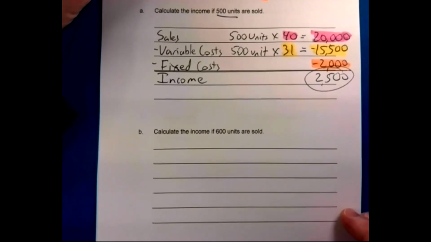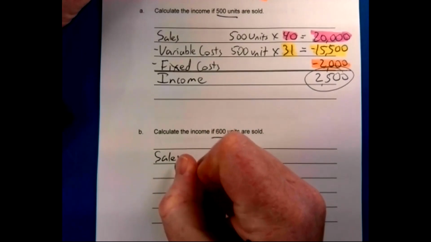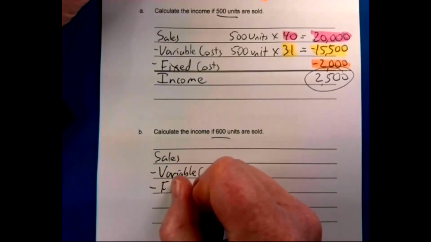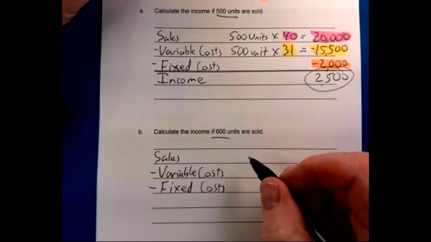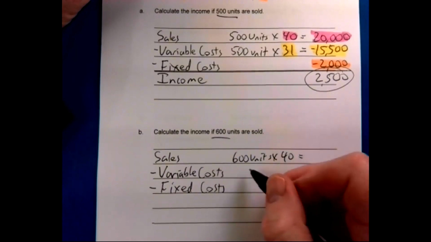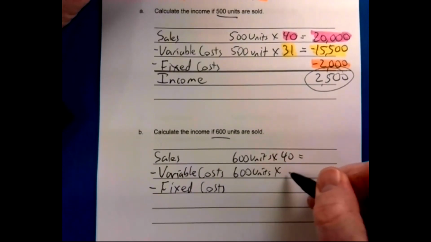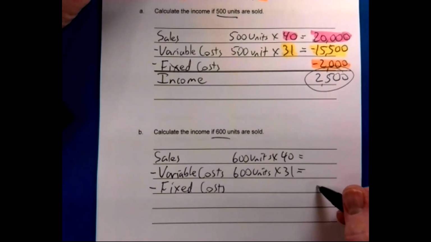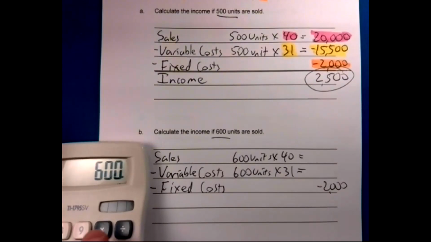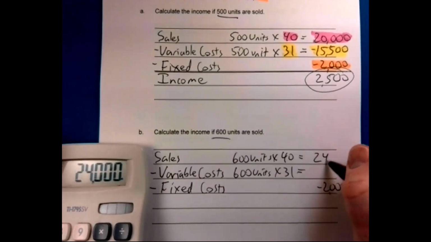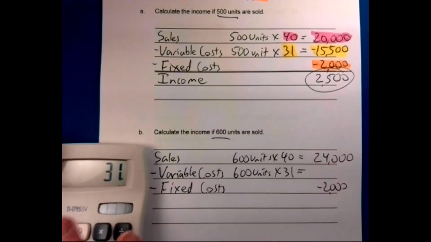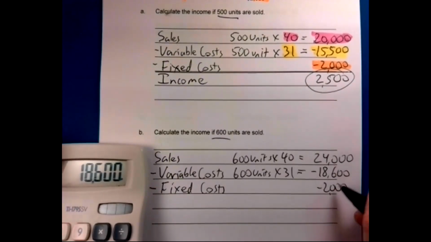Coming down here, everything's the same, except now we have 600 units. 24,000 came in. The rest of these went out, so 600 units times 31 is 18,600.